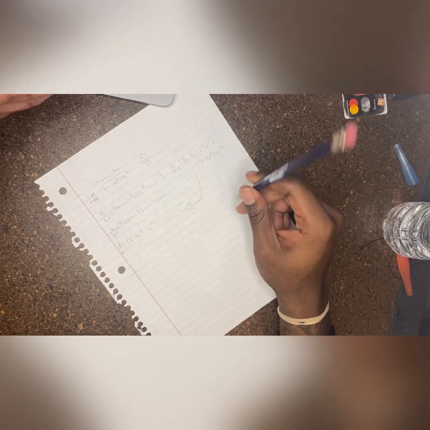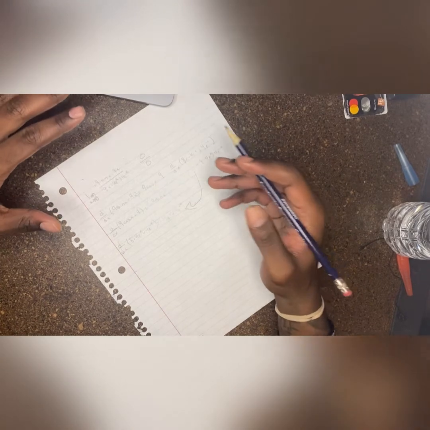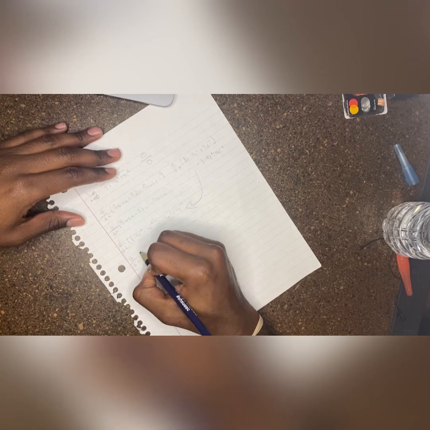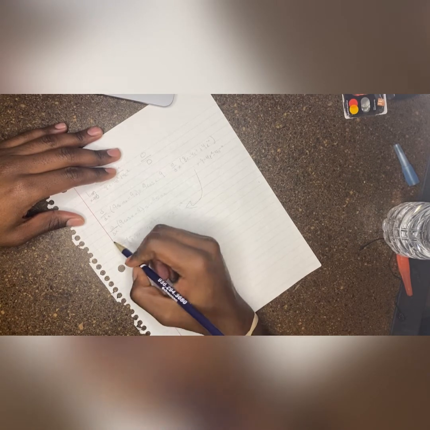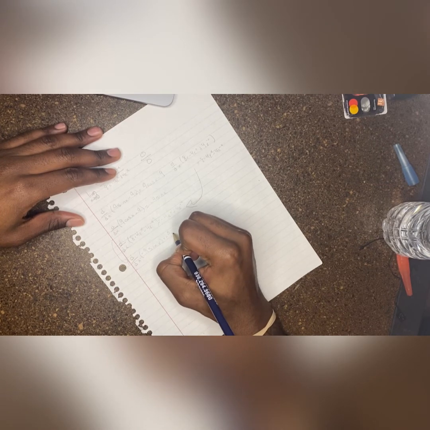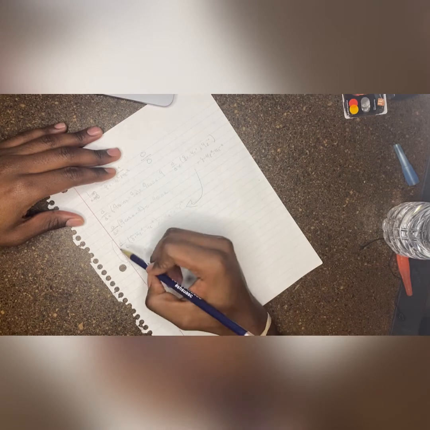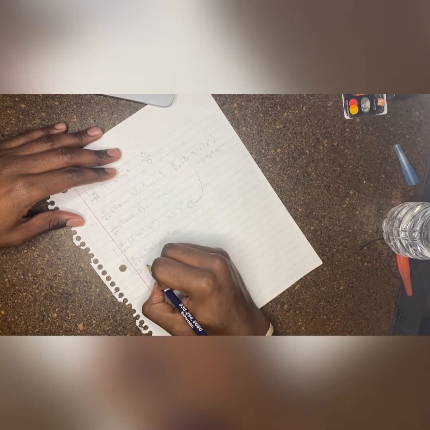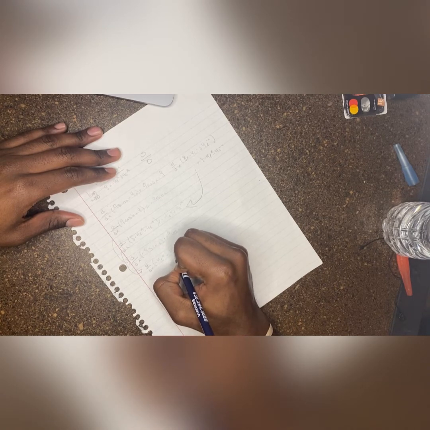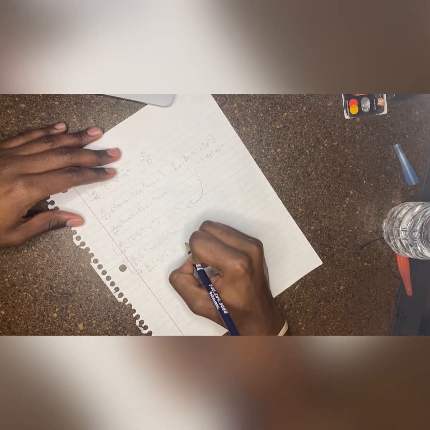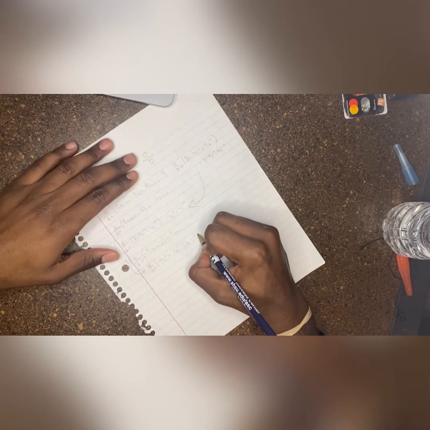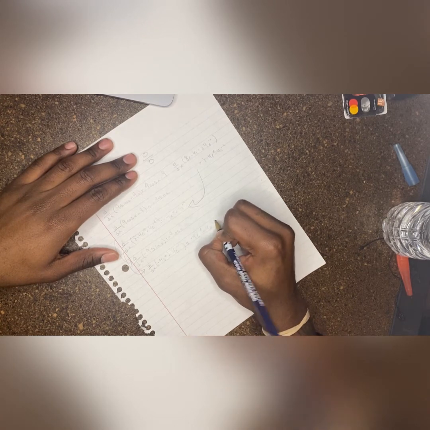Now, the obtained limit is still in the indeterminate form 0 over 0, so we have to differentiate once again. And we'll do that once again. Bring this down: negative 9 cosine x, and the derivative of negative 4e to the x plus 4e to the negative x, which will get us negative 4e to the x minus 4e to the negative x.